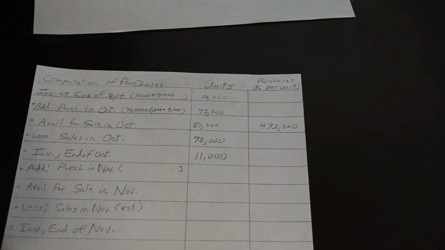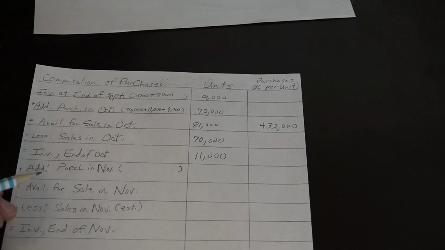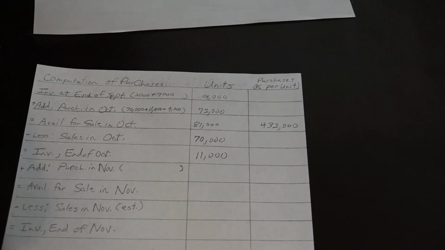Okay. And so kind of like we did here with the add purchases in October, we've got to do the same thing in November. And here's where we have to consider the estimated purchases in December, because you've got to do that 2,000 units plus 10% times the estimated sales in units in December.